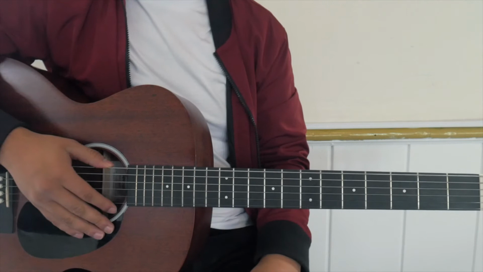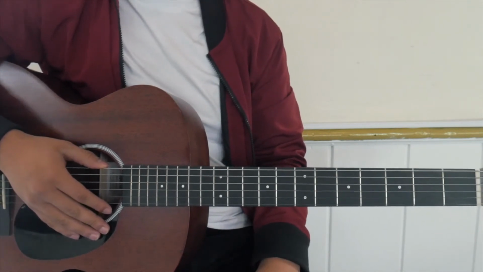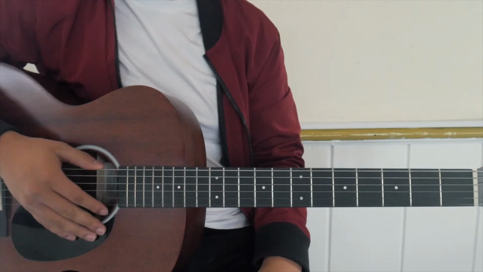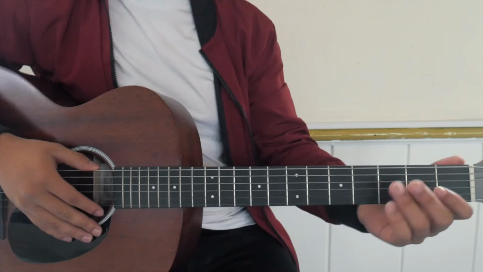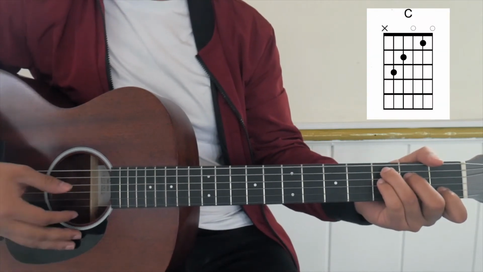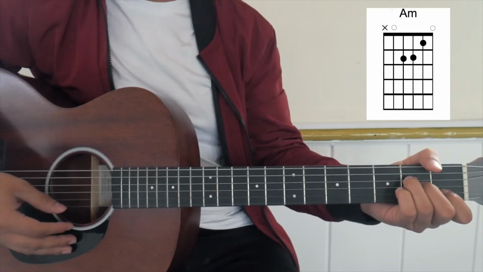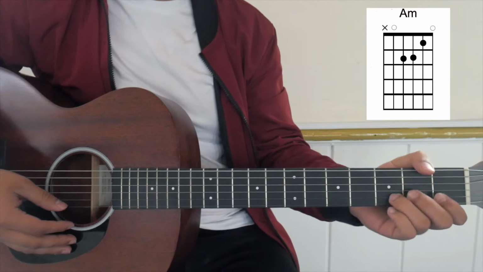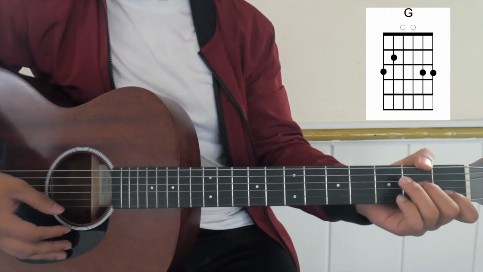So now that we have the strumming pattern, I can show you the first way how to play. The first way that we're going to play is without a capo, but we're going to use our key of C chords. And with the key of C chords, we're just going to use 4 chords in total. We'll be using the following chords throughout the whole song. It's a C, A minor, G, and F.